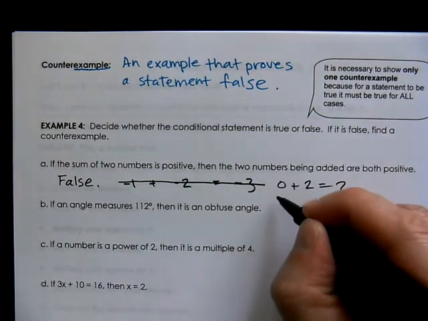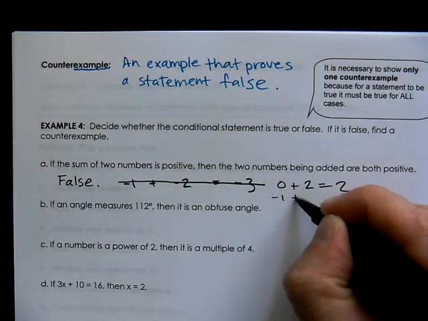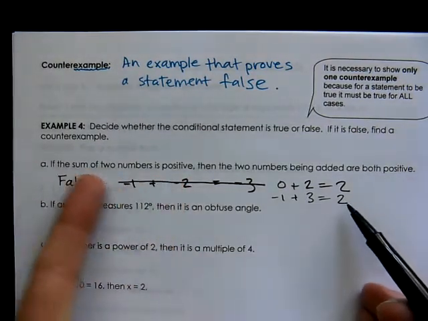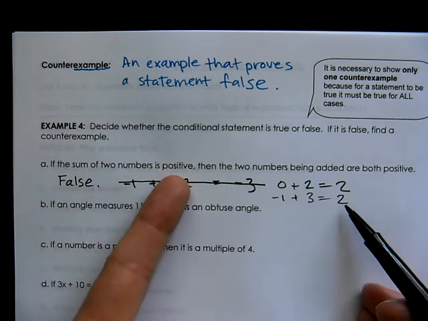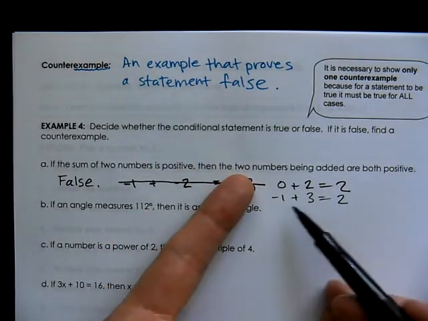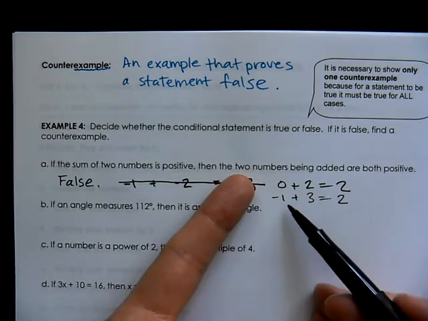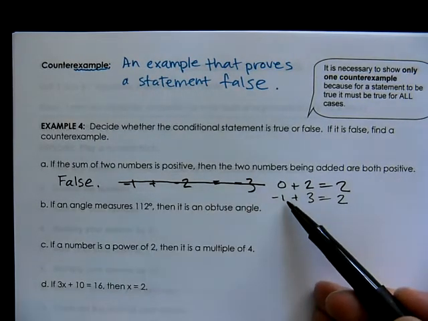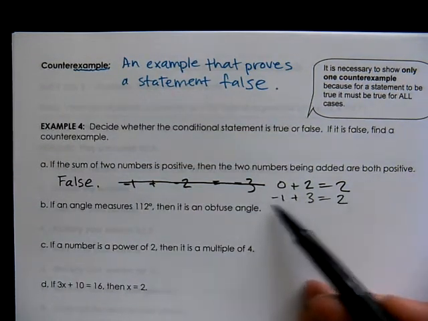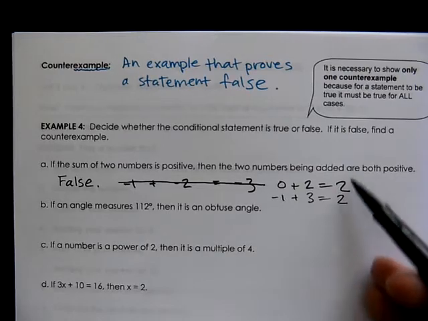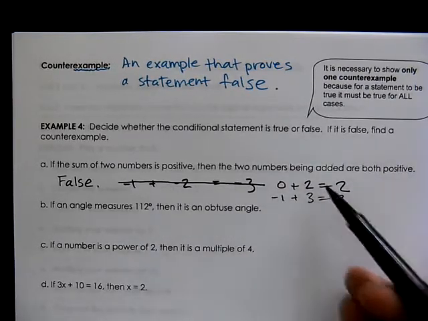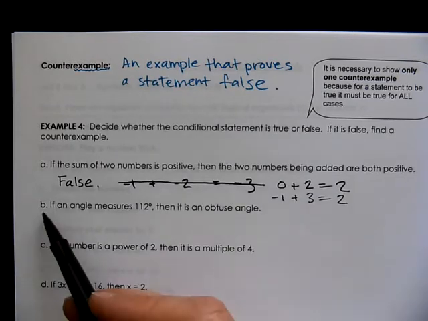Here's another example. We could do this. How about a negative 1 plus 3, for example, right? So here we have met the condition. The sum of two numbers is positive. Yes, my answer is positive. We're claiming then that the two numbers that we've added together are both positive. Nope. There's our counterexample. That negative 1 is not positive. That's my counterexample right there. So I listed two counterexamples just to show you some variety, but really we only needed one counterexample to show the statement is false.